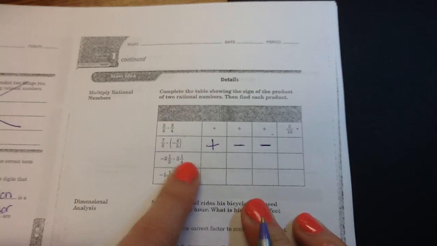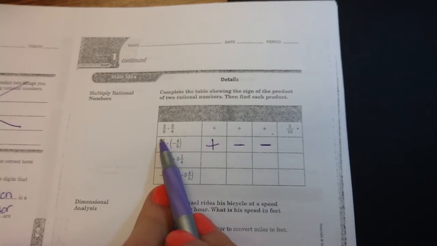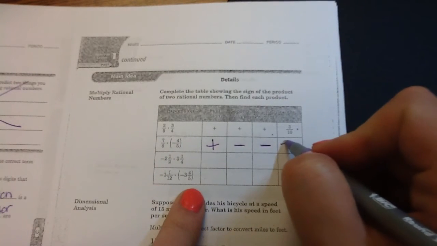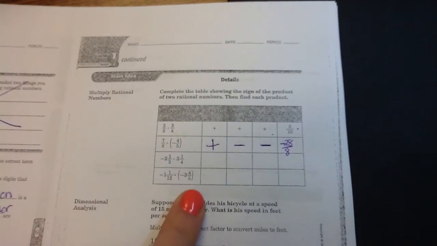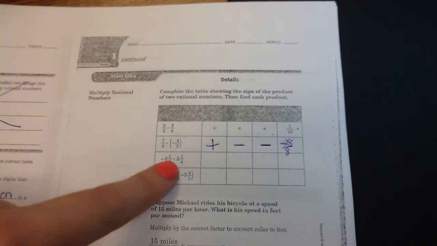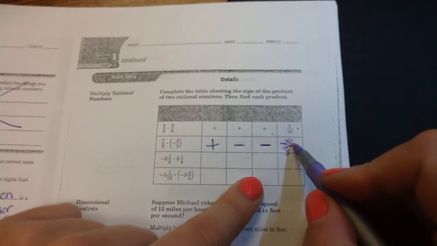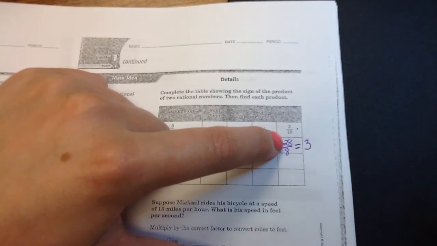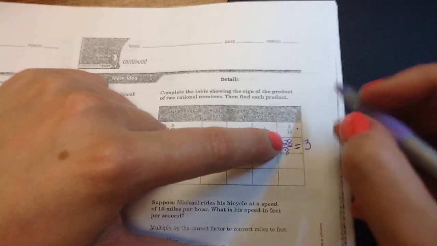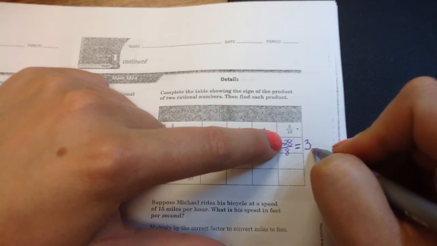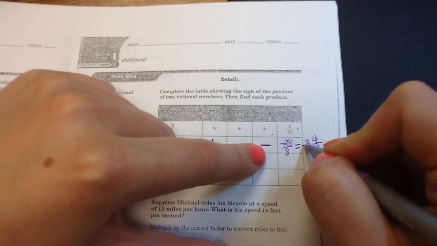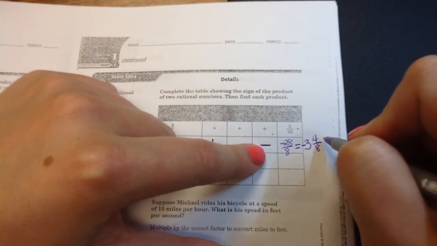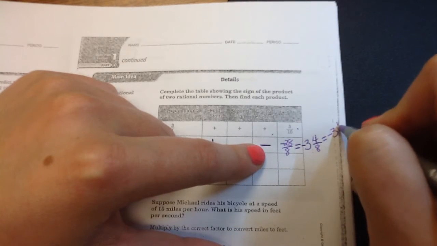When we multiply fractions, we just multiply straight across. So 7 times negative 4 is negative 28 over 8. Okay, and we can reduce that or simplify that. 8 goes into 28 3 times. We're going to hold that negative sign till the end. It goes in 3 times. 8 times 3 gives me 24, and there's 4 left over. And you can give the negative sign back. And one more time, that can simplify down to negative 3 1/2.